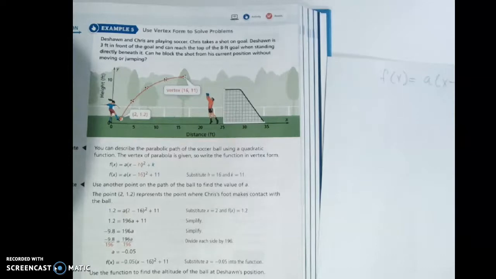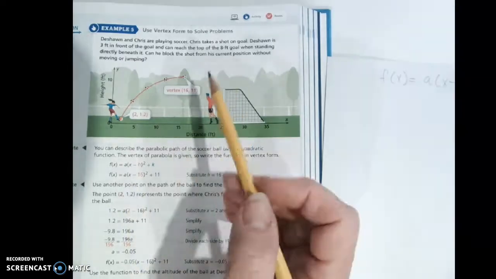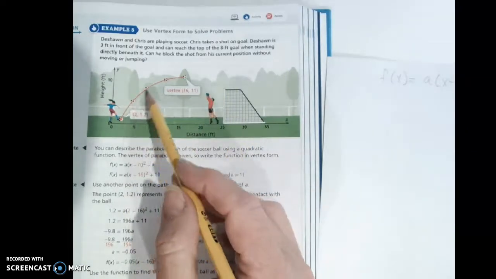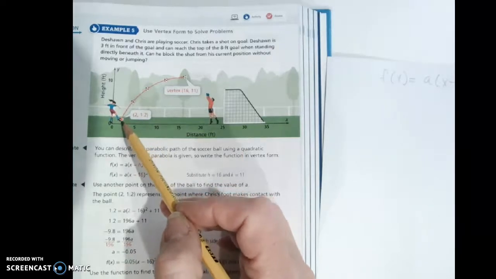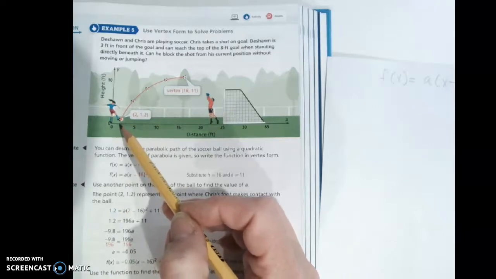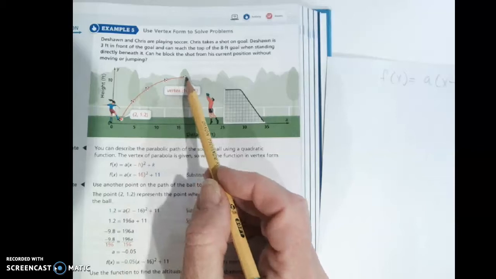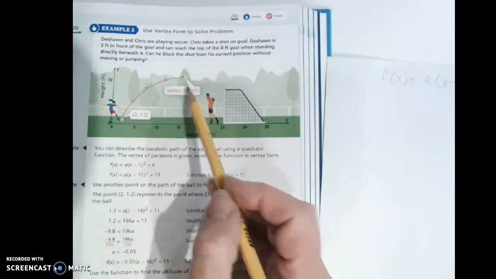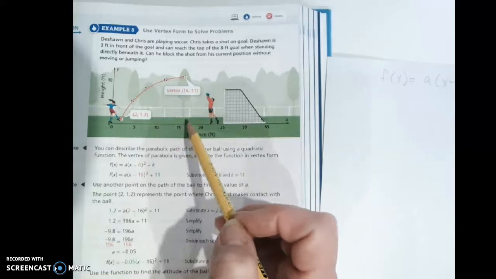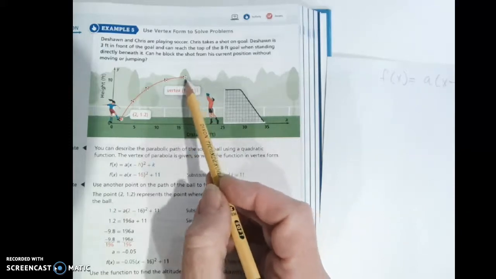Two people are playing soccer when Deshaun or Chris kicks the ball, I guess. Kicking it, this is where her foot is at the point (2, 1.2). Because she's standing over here, by the time she hits the ball, it's 2 feet away. It comes up like this. This is the vertex right here that they're giving us at (16, 11). That means it's 16 feet away from where she's standing and 11 feet high in the air.